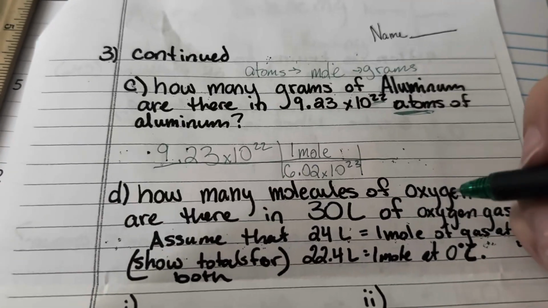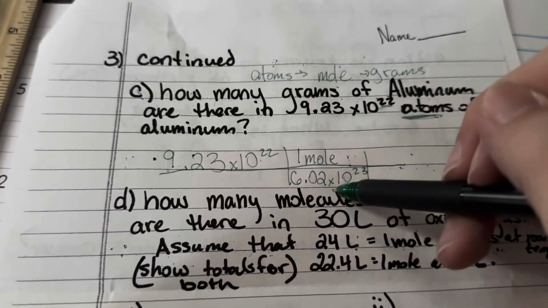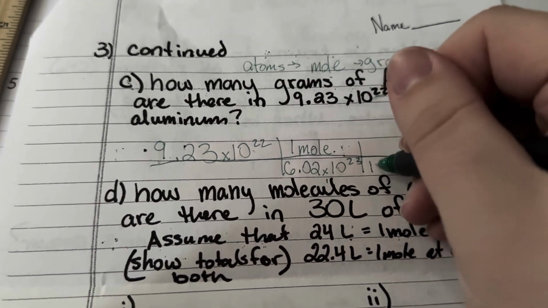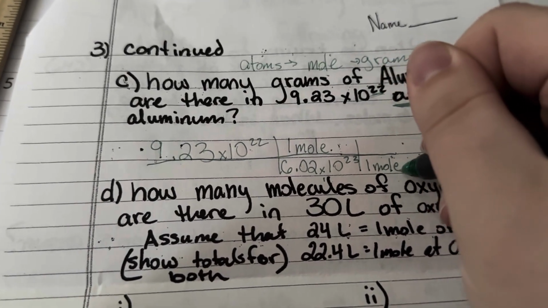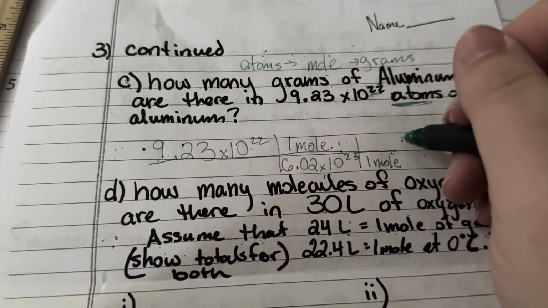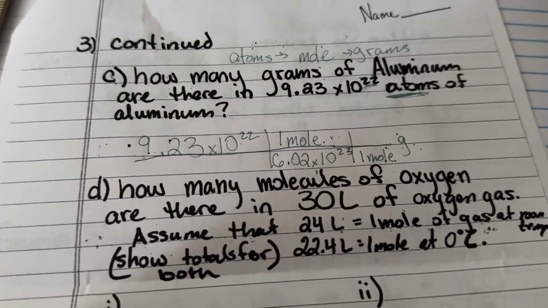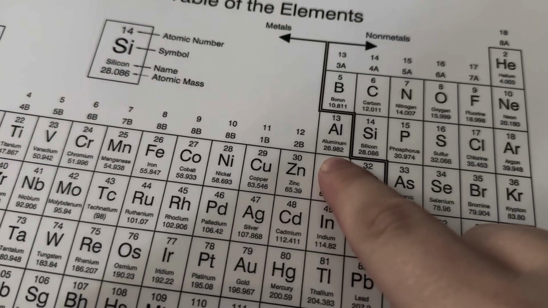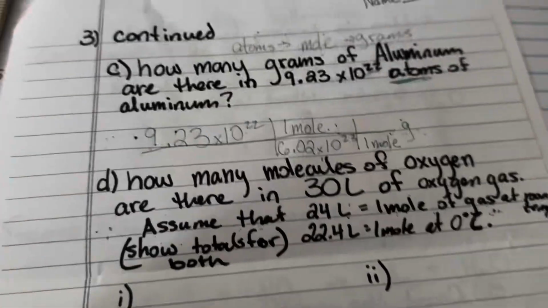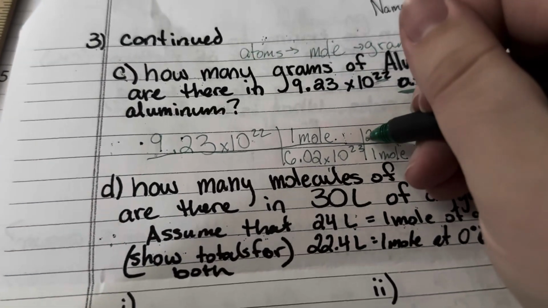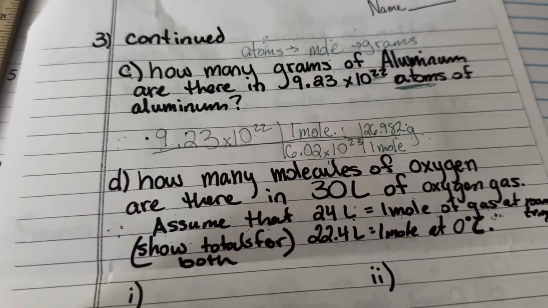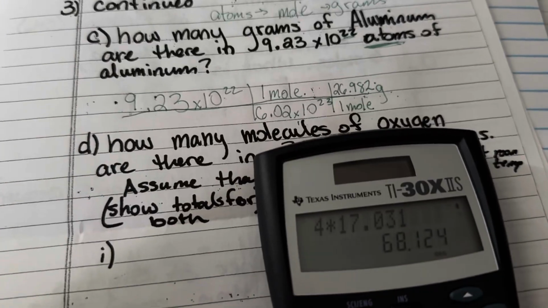All right, so now these will work, and then we have moles, so 1 mole of aluminum is so many grams. So we can look on the periodic table. We go, ooh, aluminum, 26.982. And now we can plug it into our calculators.